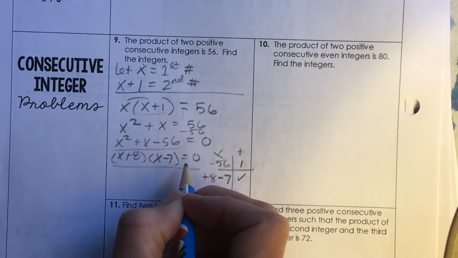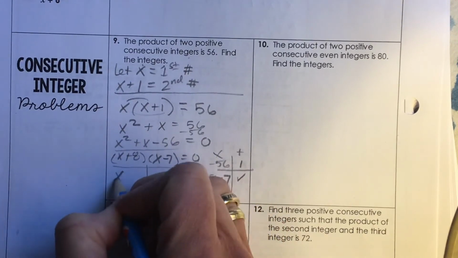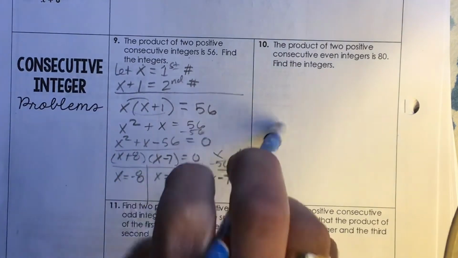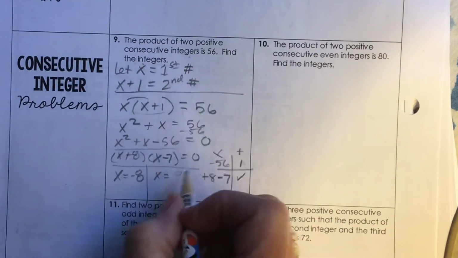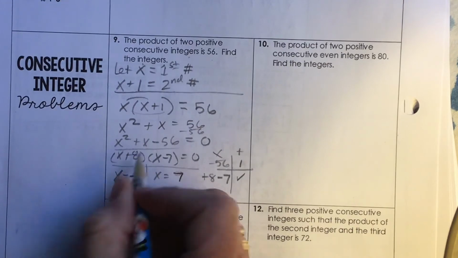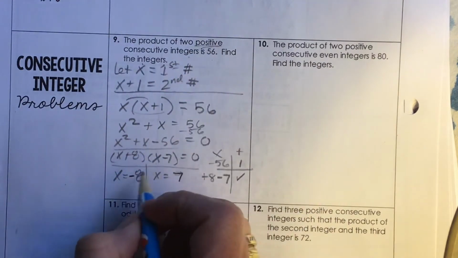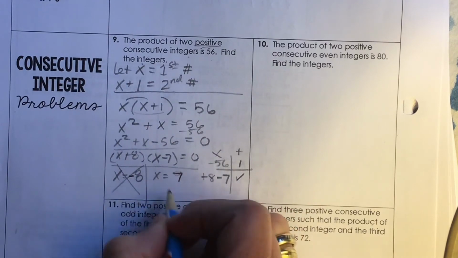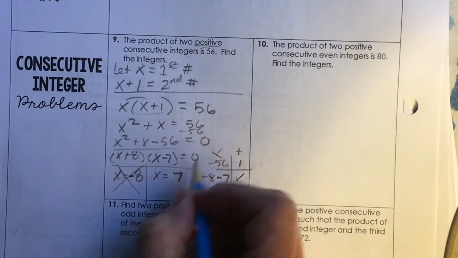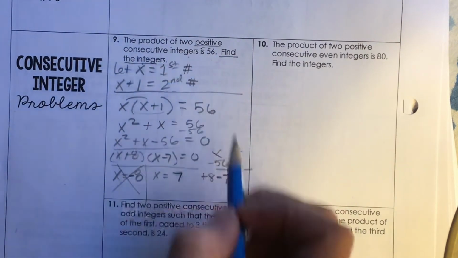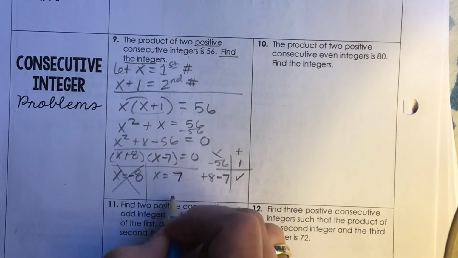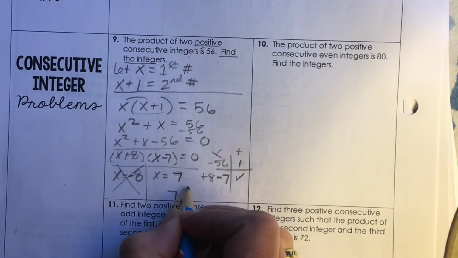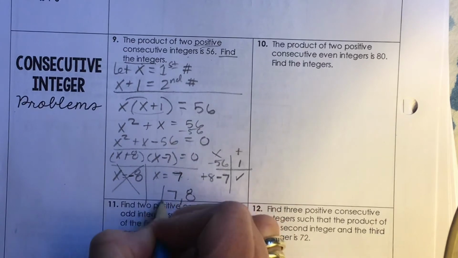And I'm looking for a positive solution yet again, right? x is equal to negative 8, or x is equal to positive 7. And I can only have a positive integer, because that's what it told me. So negative 8 is out of the running, right? So x is equal to 7. Now the question asks, what are the two integers? If x is 7, then that's the first number. And for the next number, I'm just adding 1. So the answer is 7 and 8.